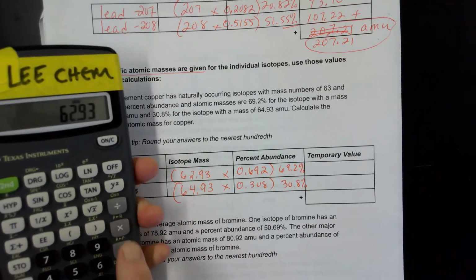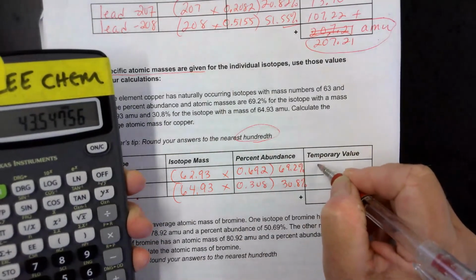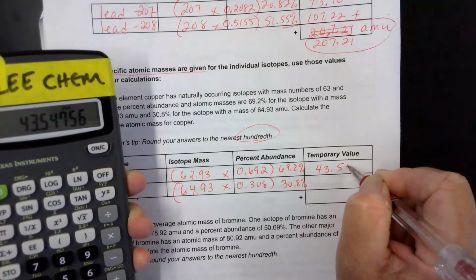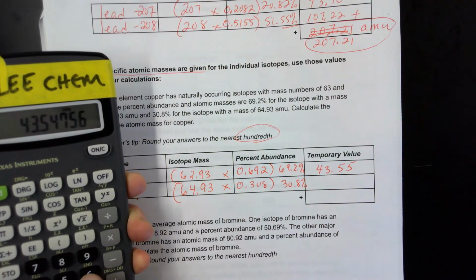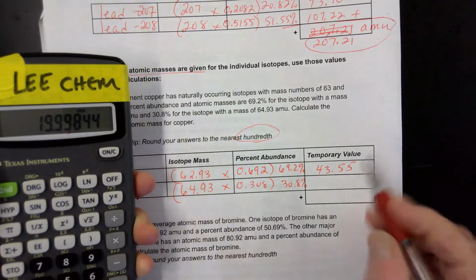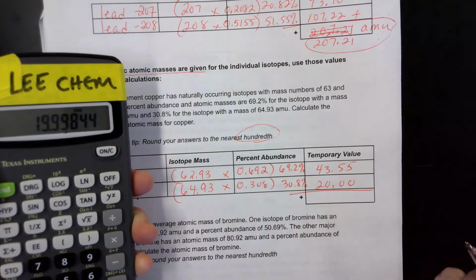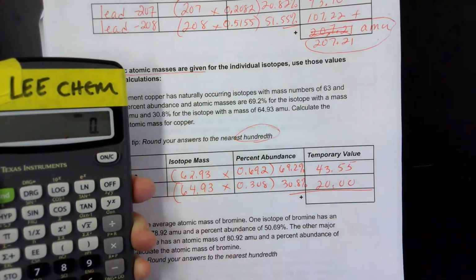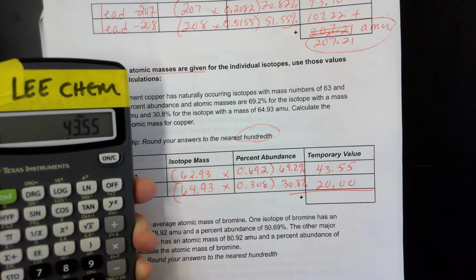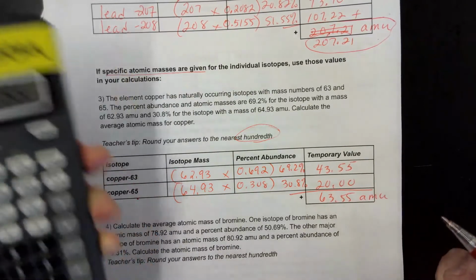62.93 times 0.692. And we'll go to the nearest hundredth. So 43.55. Next line is 64.93 times 0.308. And to the nearest hundredths, that 8's going to round that 9 up. So we're going to go to 20.00. Is that the rounding there? So let's add those numbers up. We're going to add up the numbers as we have them rounded. 43.55 plus 20 is, of course, 63.55. Didn't really need to use the calculator there.